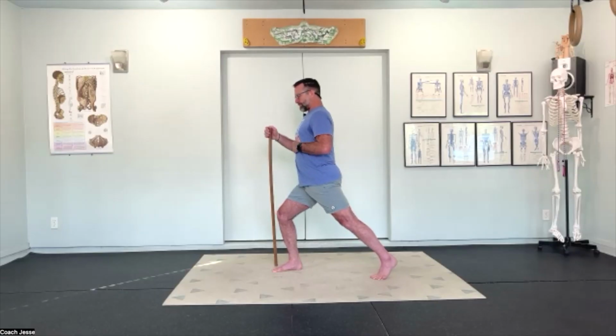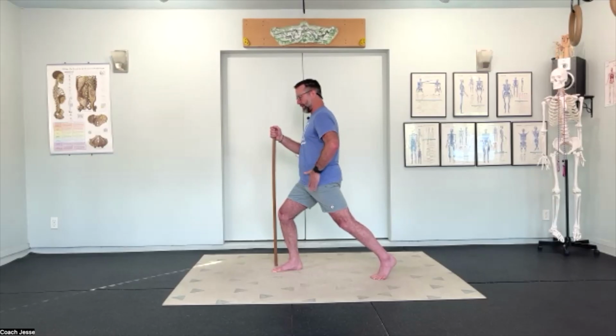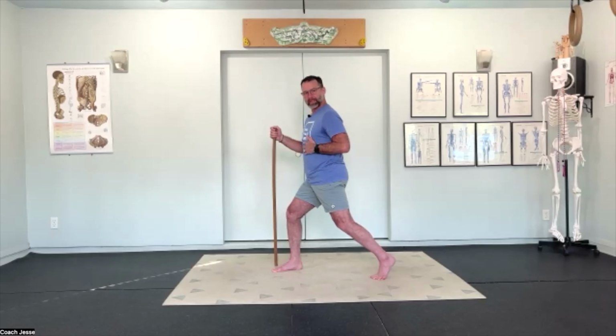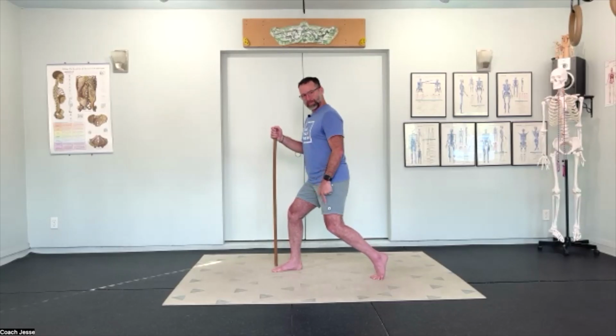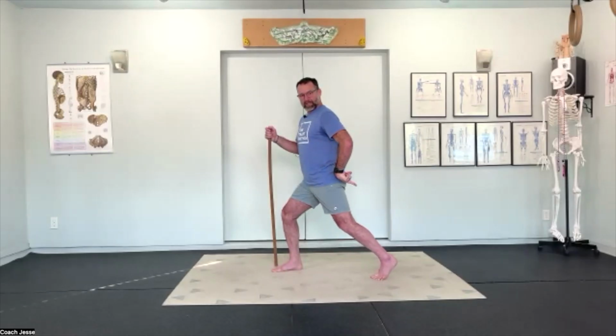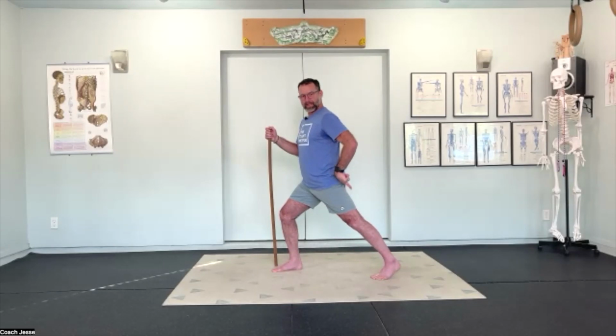As you're starting to feel that rib and pelvis connection, now we're going to start to play with the knee. I want to let that knee soften, bend. We're going to plant through that back foot, driving the heel up to the ceiling. And then we're going to reach that heel to the floor as we actively straighten the knee.